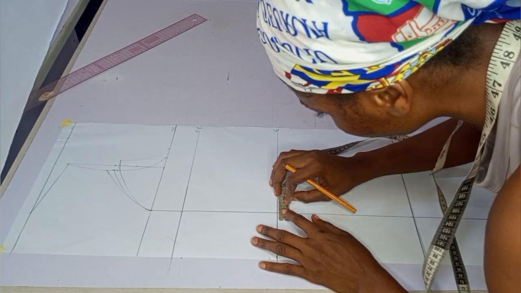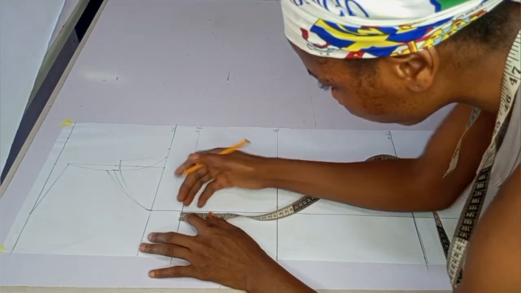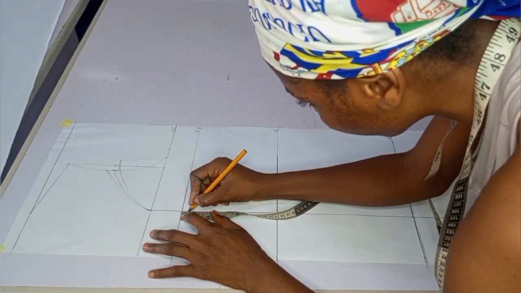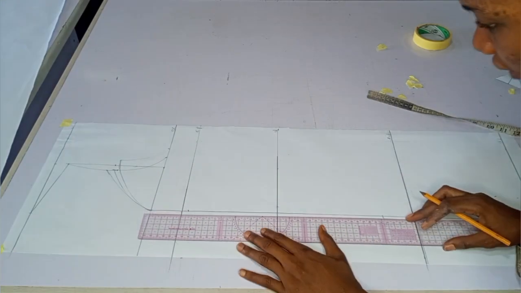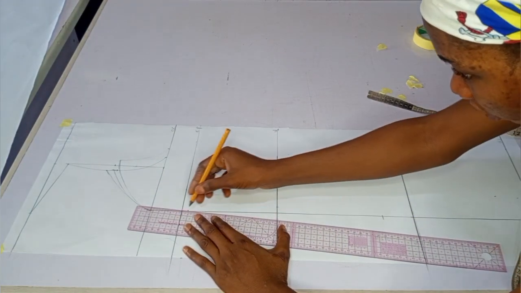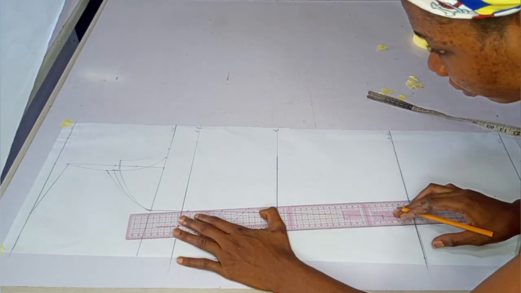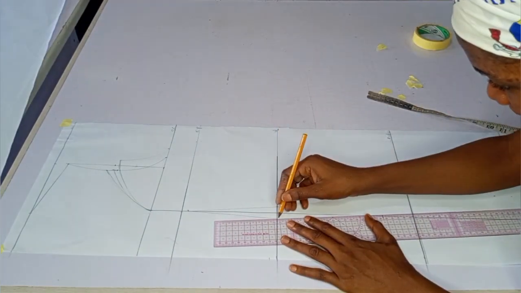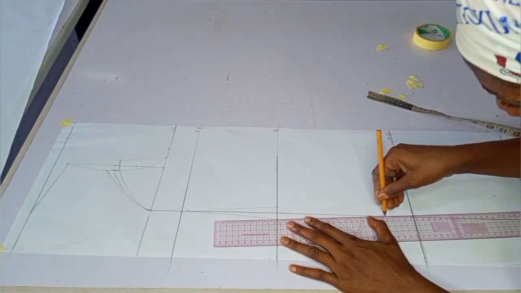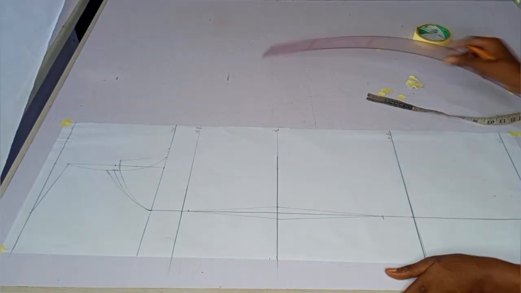Then I'll come to the waistline. I'm going to mark half inch on both sides of our dart line. Then from the bust line, I'm going to come down by half an inch. From the hip line, I'm going to go up by 2 inches. This will be the length of our dart. Then I'm going to connect from up all the way to that point to form our dart. So we now have our dart.